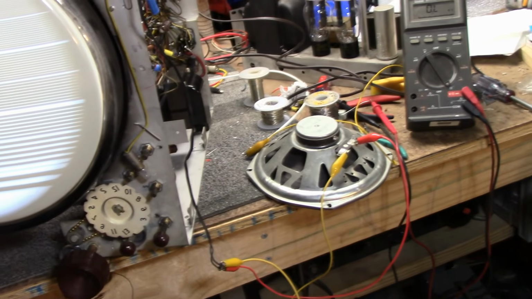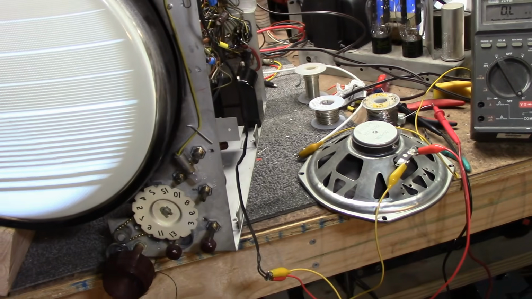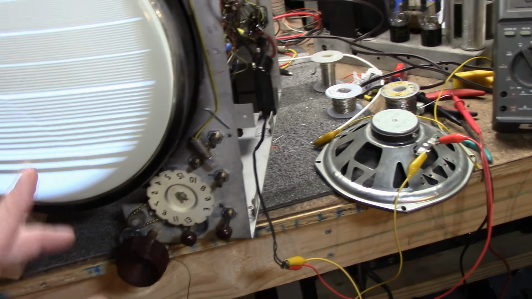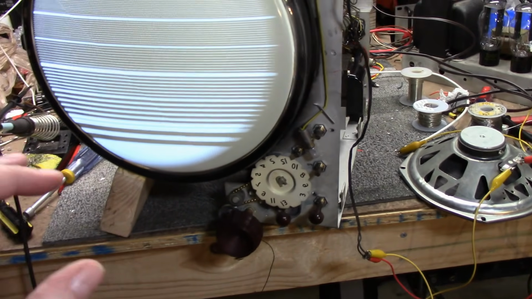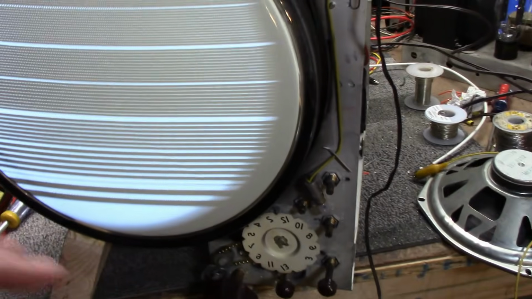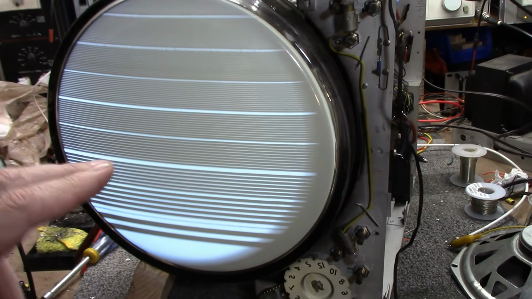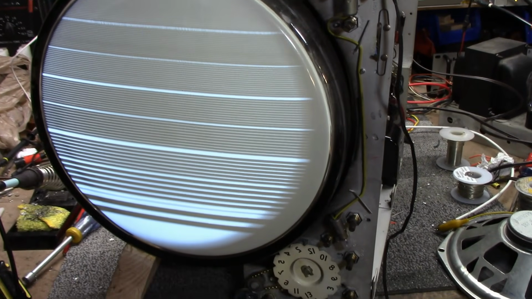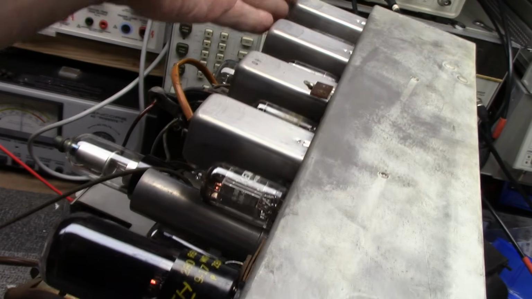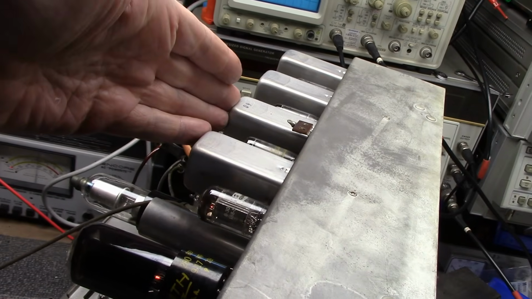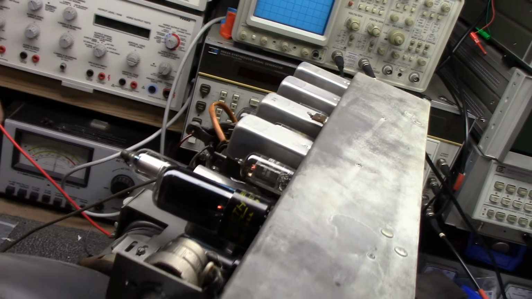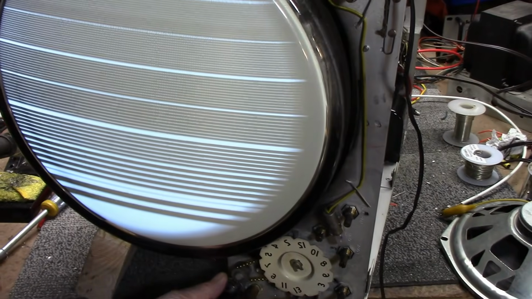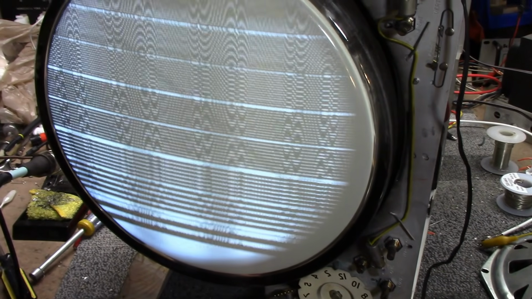I do have a speaker hooked up now. Do we have sound? No, but if I tweak the fine-tuning, I can get sound. Now, this is a split carrier set, so right after the tuner, the signal goes into two paths. This is the audio path, and we have not aligned this yet. We have the video, which is on the opposite side of the chassis. But if I tweak the fine-tuning, we can get sound. However, there's a little bit of a problem.